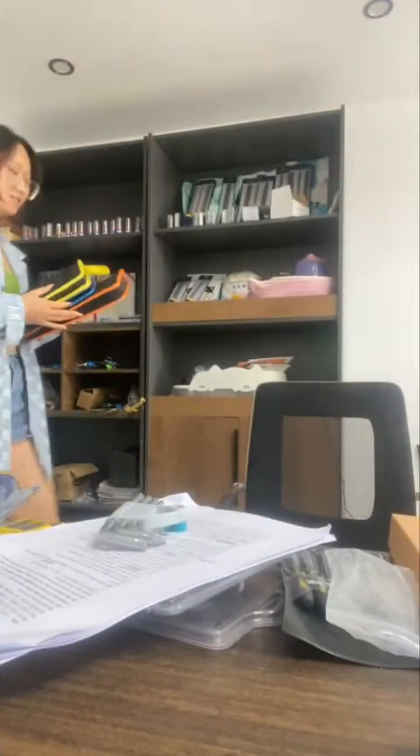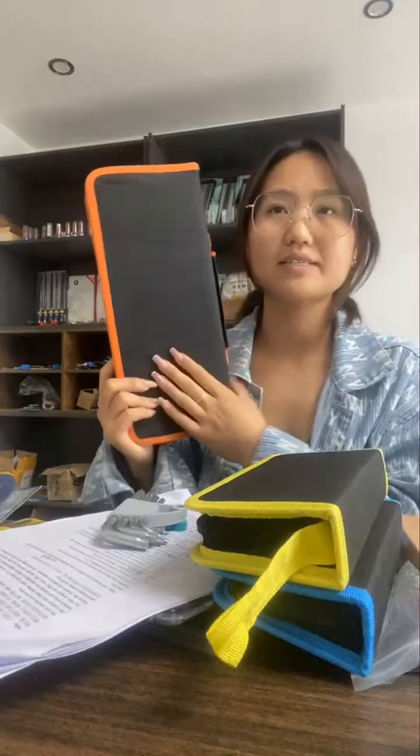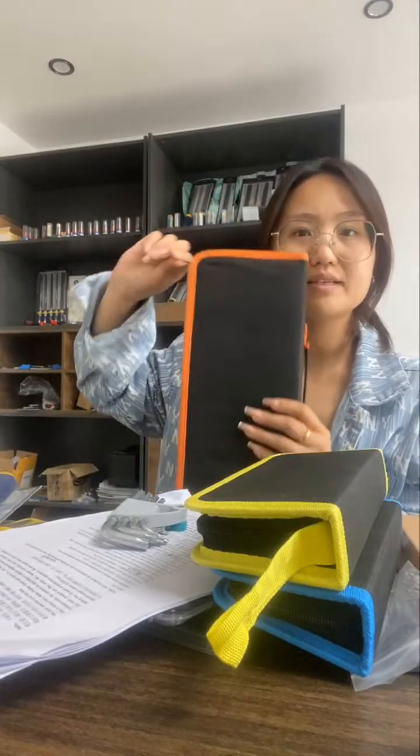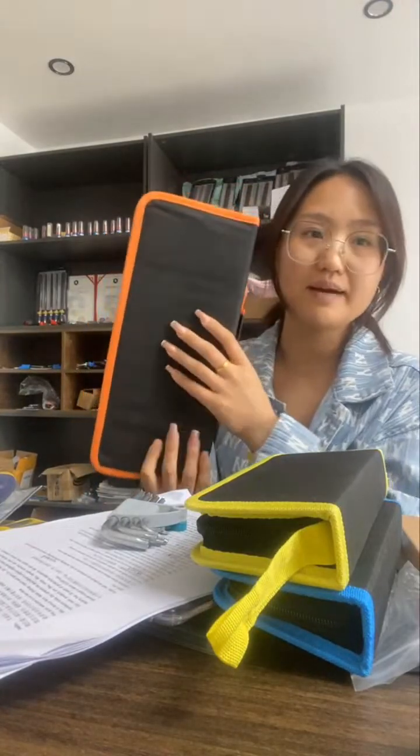About the SQL files. We also have this about the SQL files, and if you want tools of the files, you can choose this. This is our 17 pieces in one box.